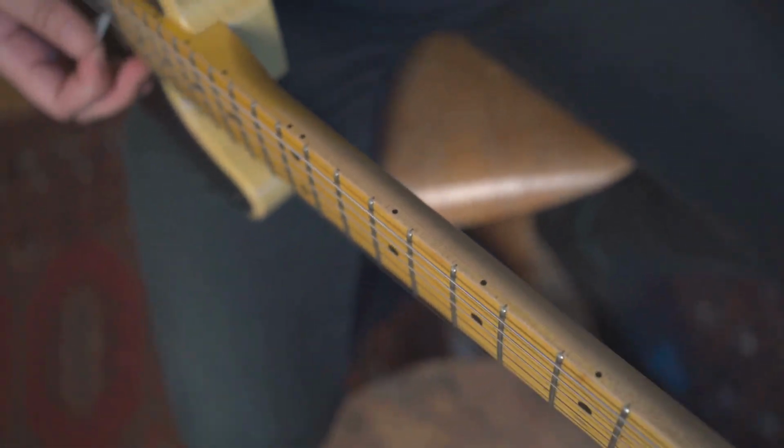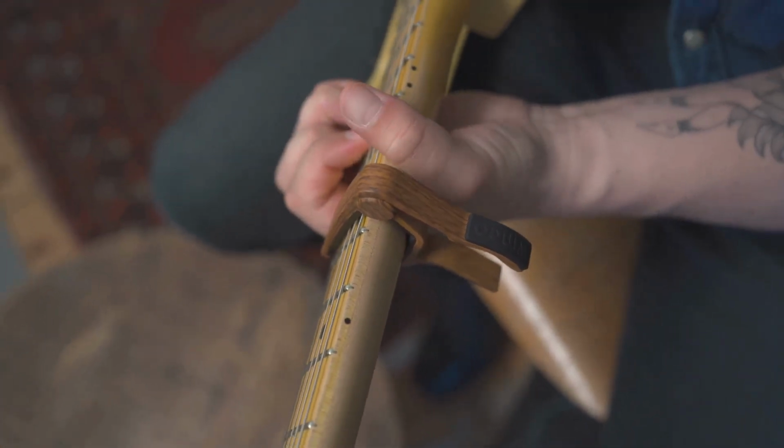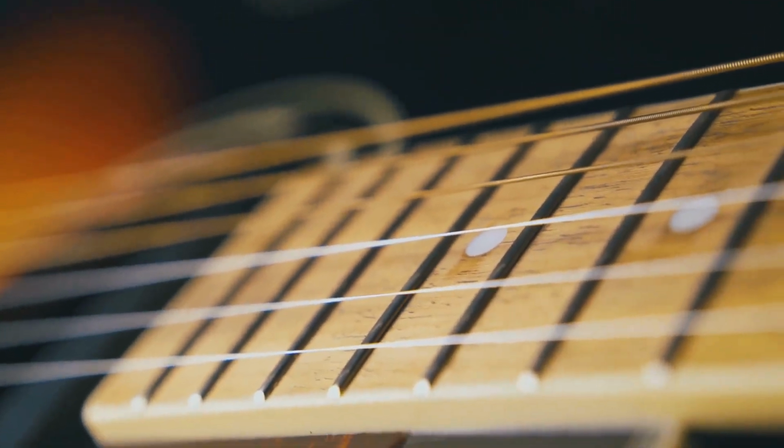Improvisation and composition. Understanding the relationships between notes allows you to play solos, melodies, or create new music. When you're improvising, knowing the musical alphabet helps you move fluently between notes and create more expressive lines.